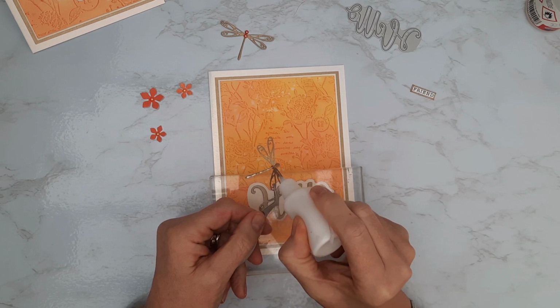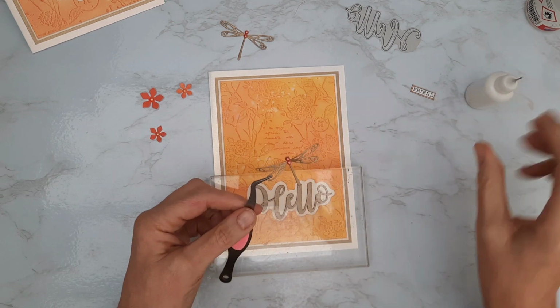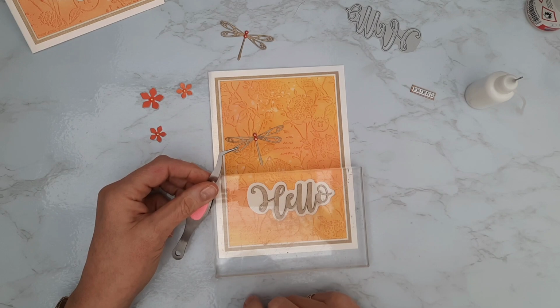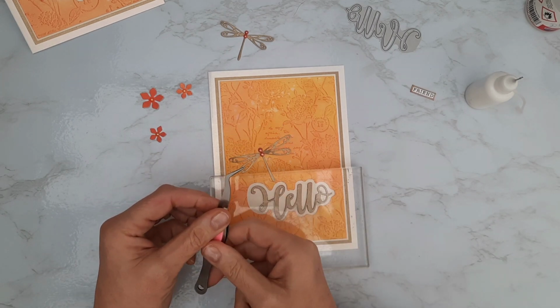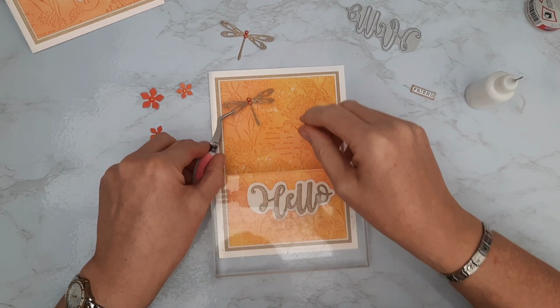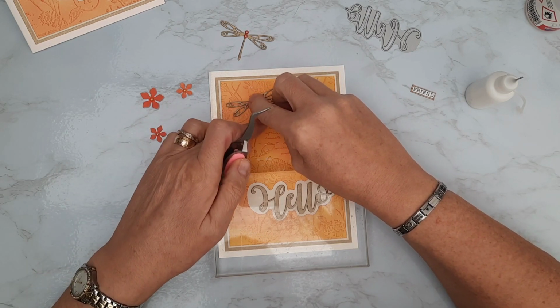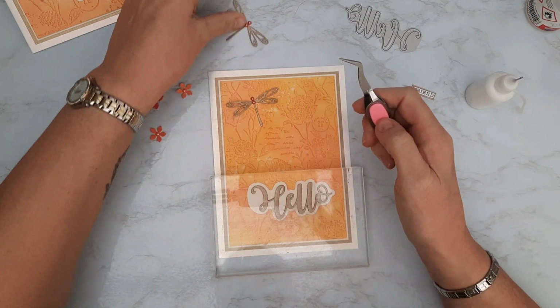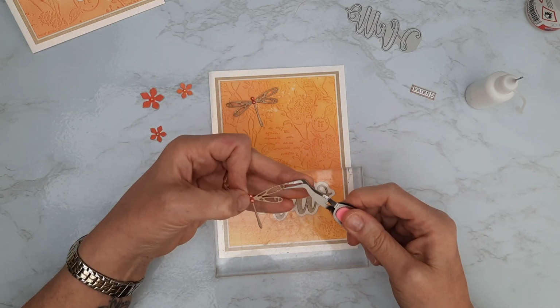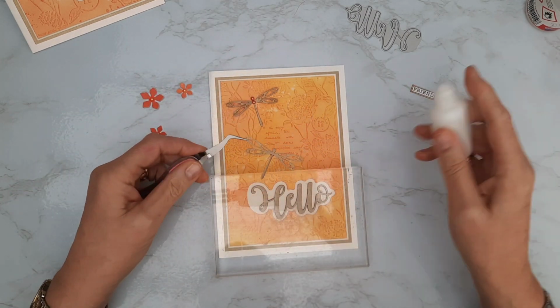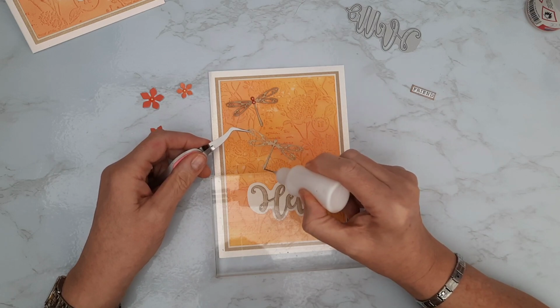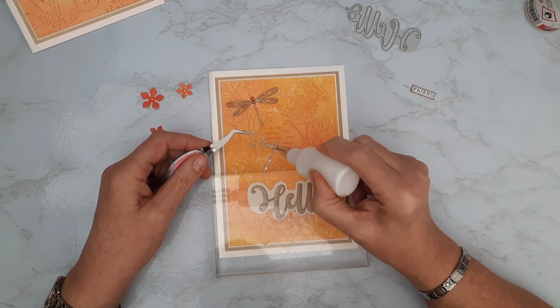So again, tiny little bit of that tacky glue. Just pop some nice orangey coloured pearls in there so that we've got that little bit of correlation with the colour scheme. So that one's going to go there. And then I am going to bring in this one and do the same. So again, just down that body section there.